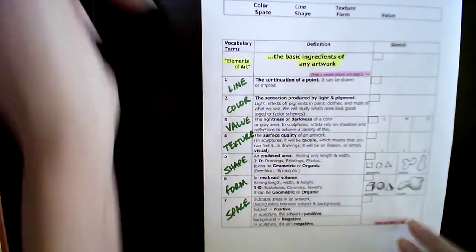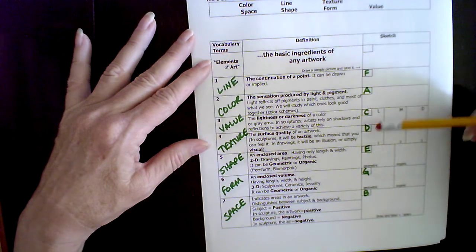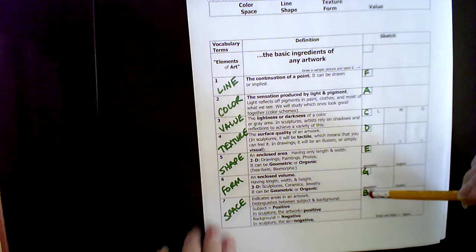Oops. Flipped one page too many. All right, so the answers were F, A, C, D, E, G, B. All right, you can go back and look at the pictures if you want.